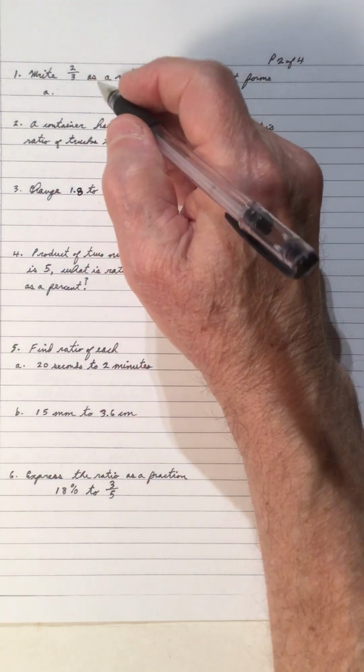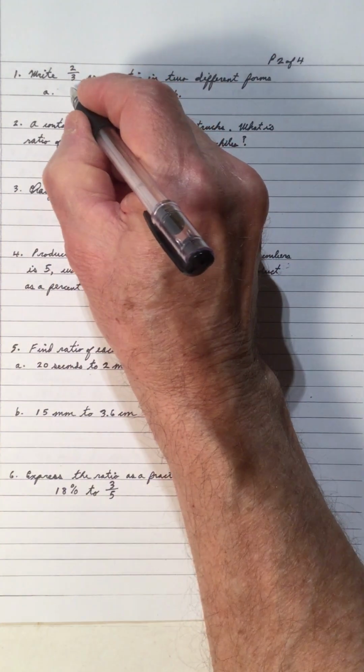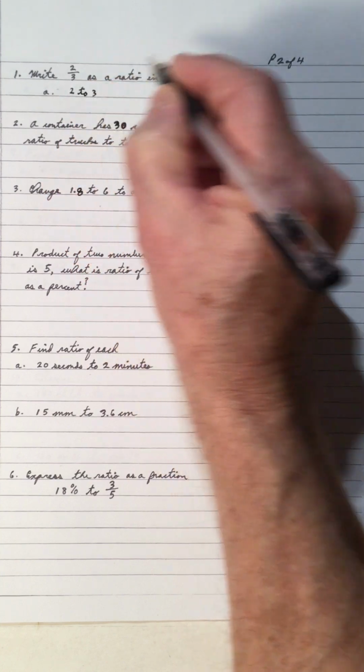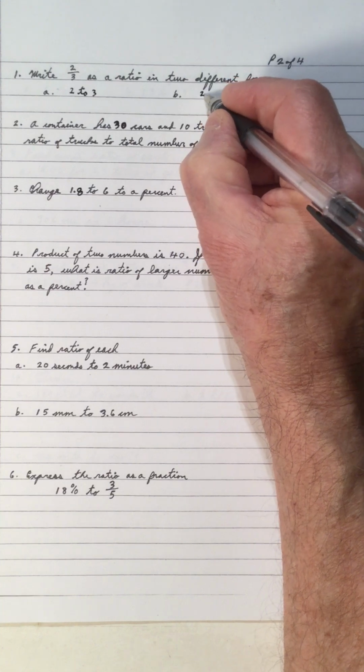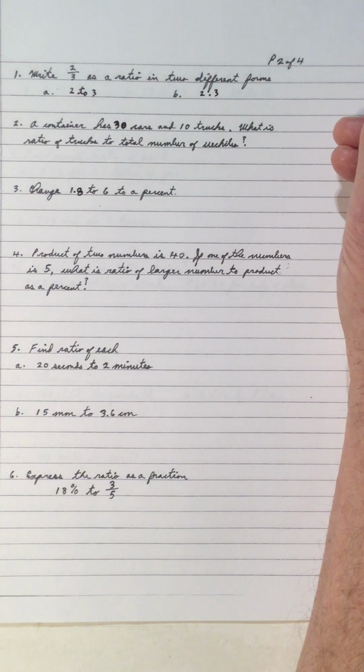Number 1, write 2/3 as a ratio in two different forms. So 2/3 could be 2 to 3 as one form, or it could be 2:3. There's two ways to write a ratio.